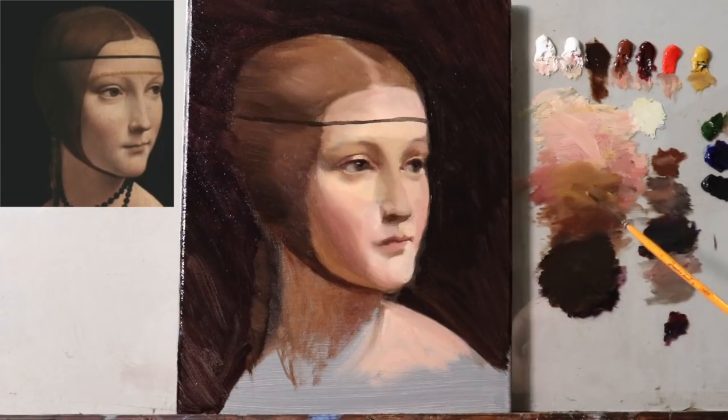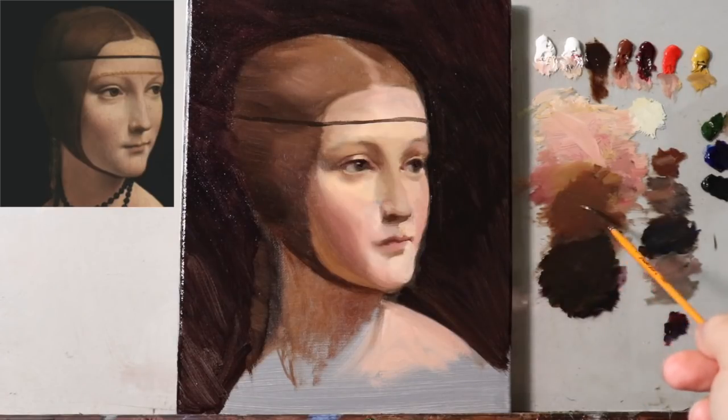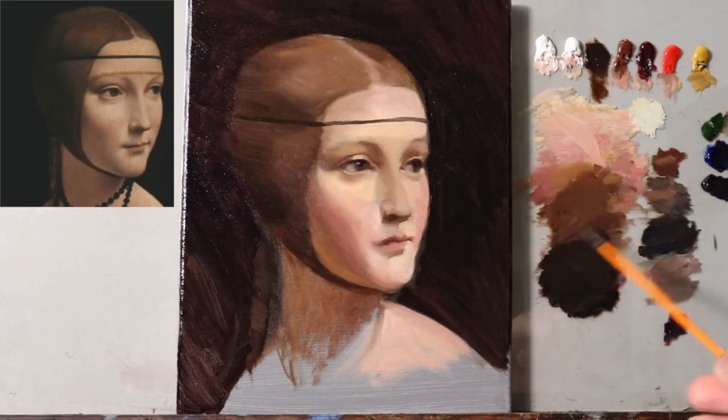So let's use the yellow ochre, cadmium red, and I purposefully didn't clean the brush because I kind of wanted this to mix in with this. And this is going to be the color for whatever this thing is on top of her head. Again, this is all about painting. No historical stuff needed here. There are other videos for that, with much more knowledgeable people than I am in the history of this.